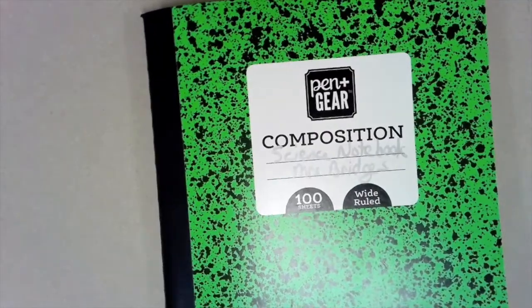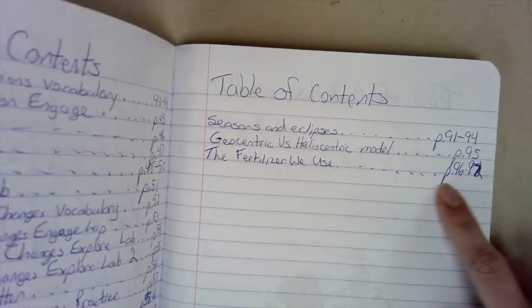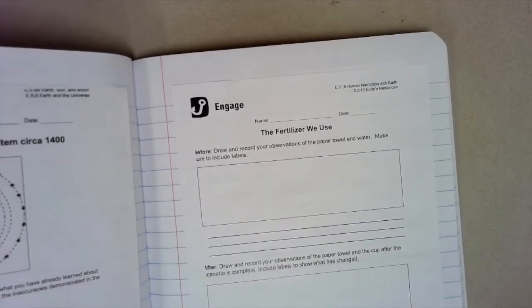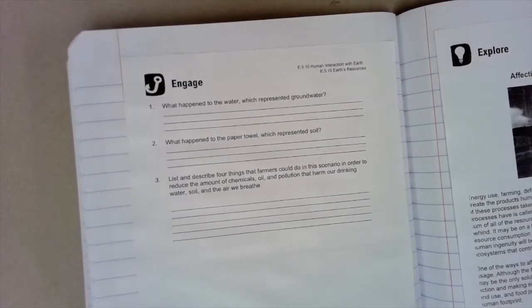In your science notebook, open to the table of contents and write "the fertilizer we use, 96 to 97." Then turn to page 96 and glue this down on page 96, and glue this down on page 97. Continue to watch the video to answer the questions on pages 96 and 97.